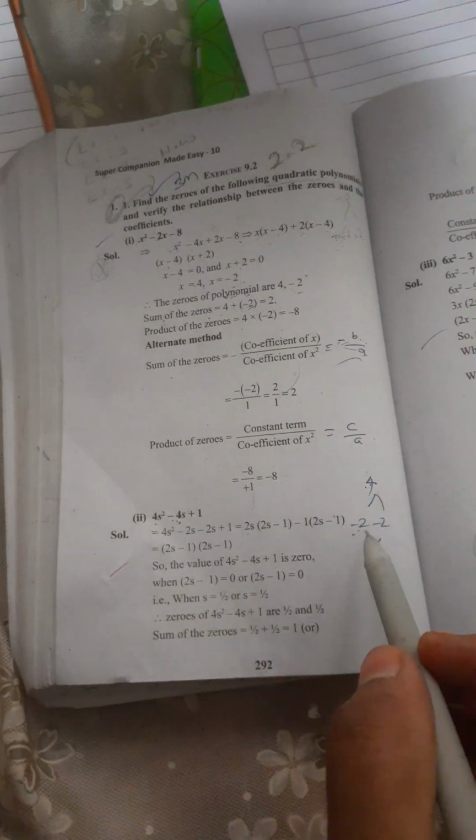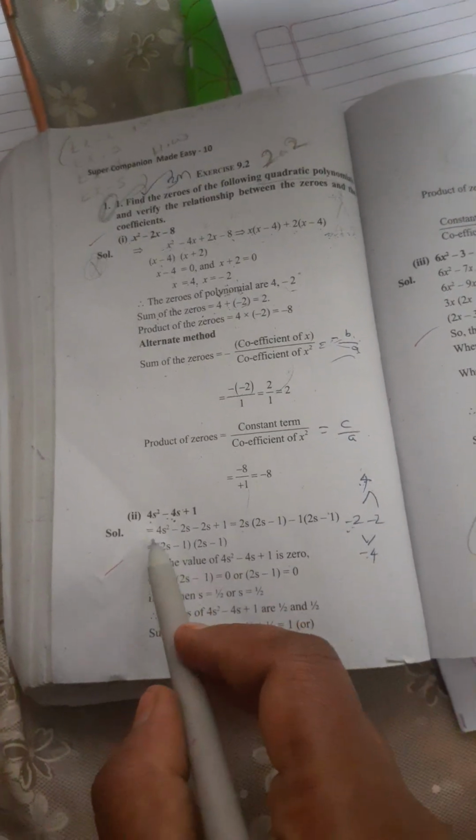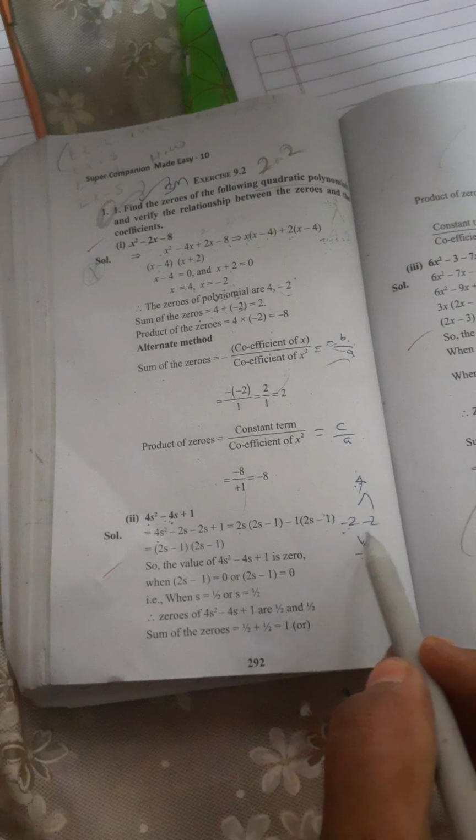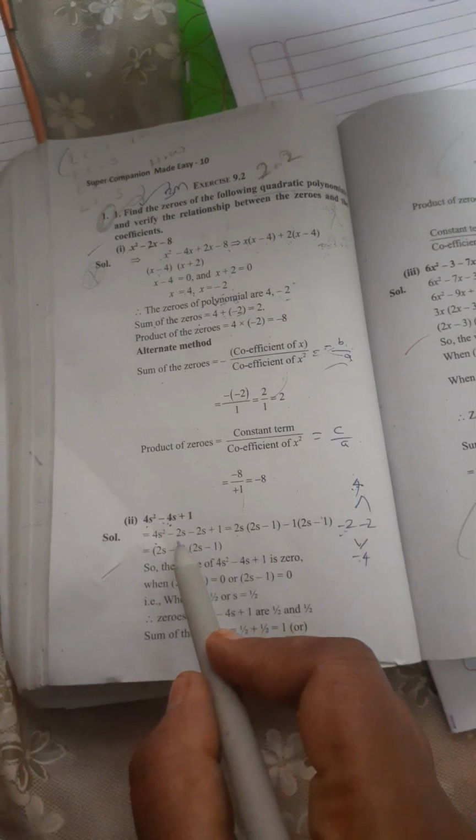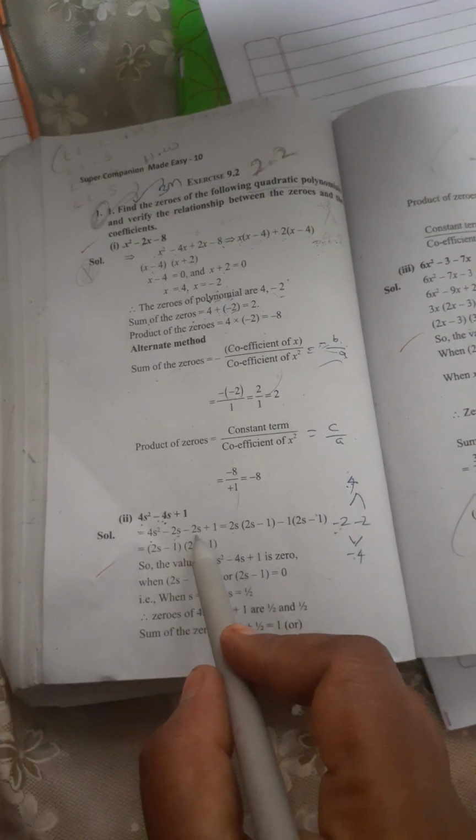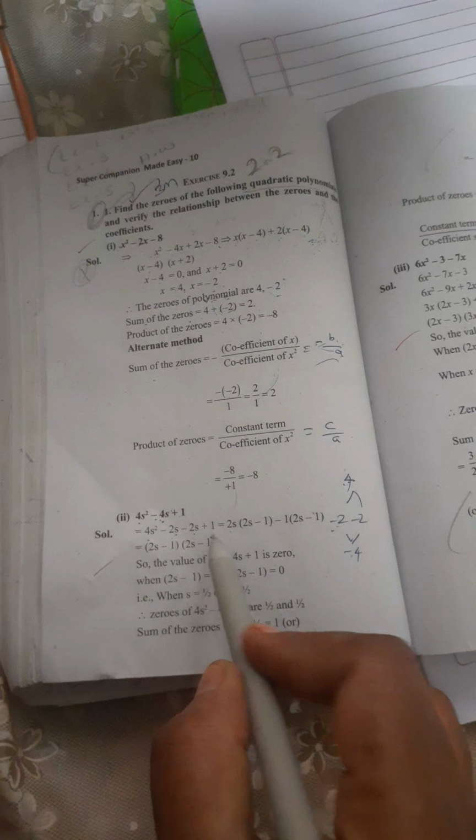Next step: 4s square, then split the middle term as minus 2s minus 2s, plus 1.